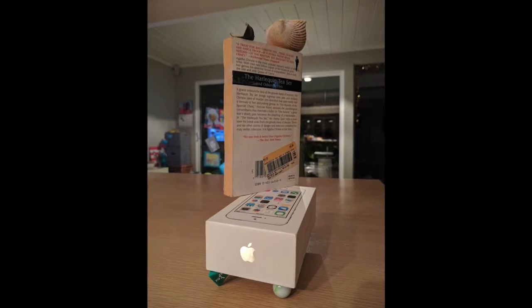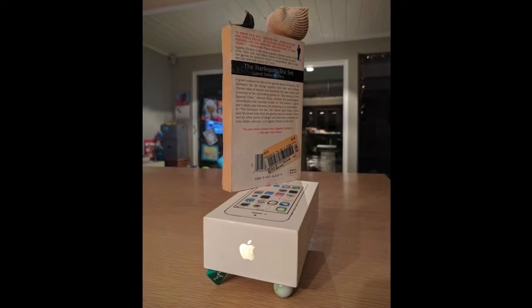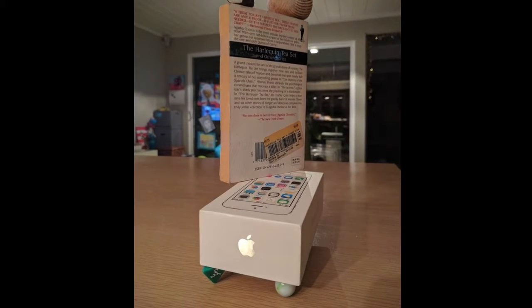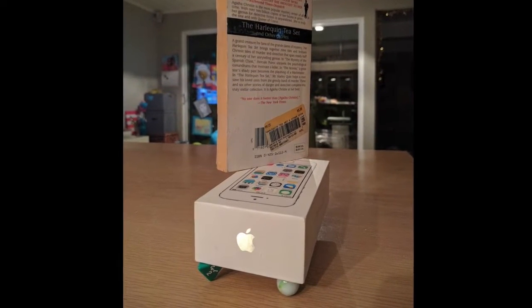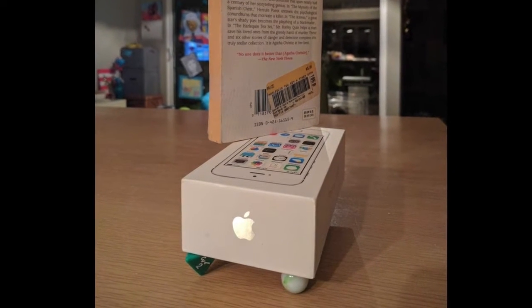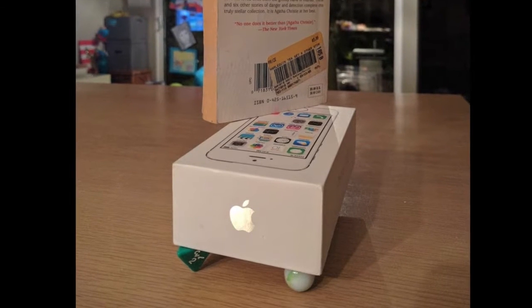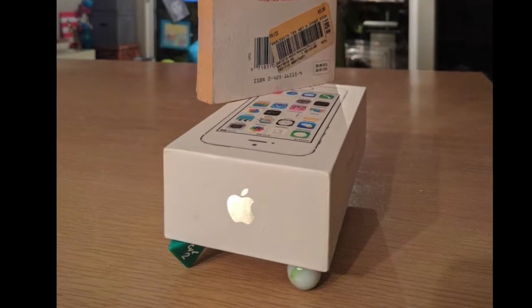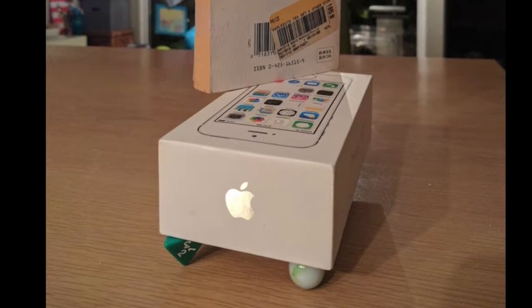The forces being applied to the iPhone box originate from the weights of the big shell, small shell, and the book pushing downwards, gravity pushing down on the book, and the upward normal force of the triangular dice, marble, and the miniature turtle.